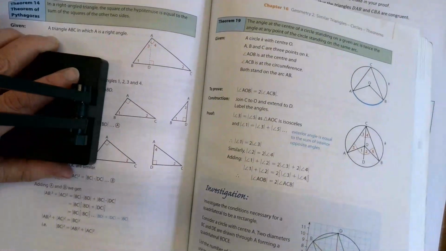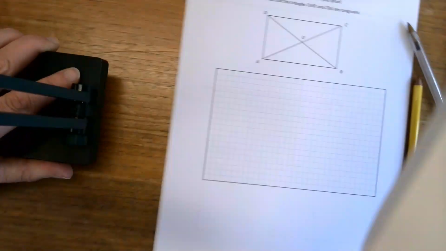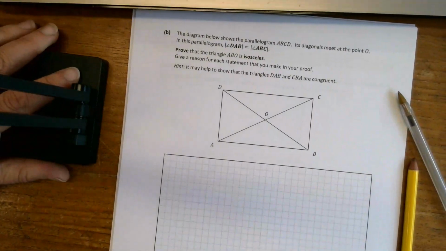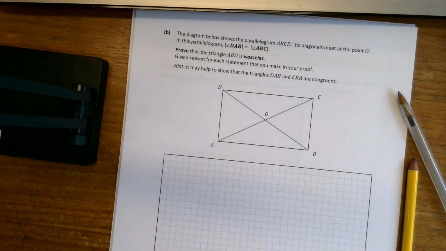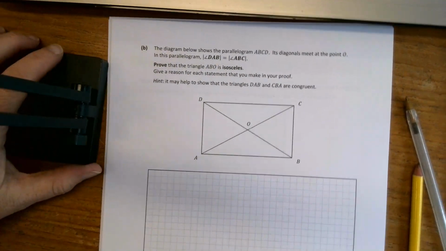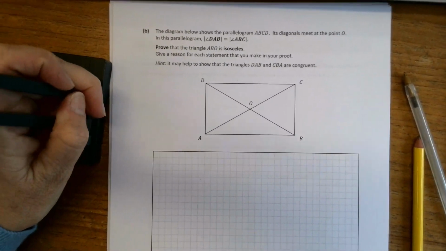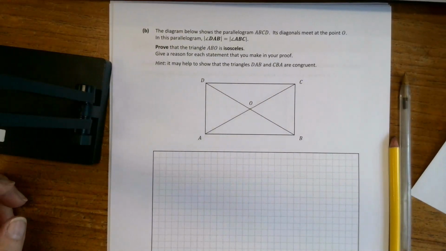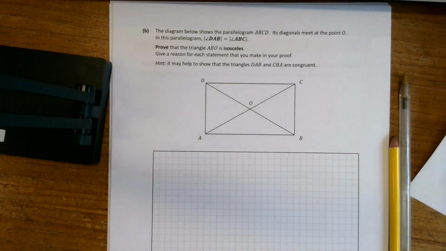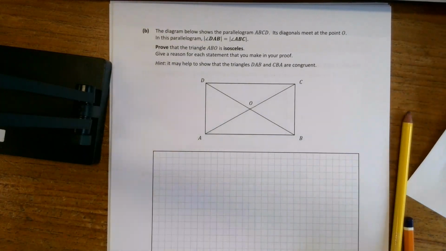What I'm going to do is go through some questions that I've downloaded from past exam papers and work through them. And hopefully as I work through these, you'll get an idea of how you use these theorems. Okay, so I hope this is what was being looked for. If not, you can get back to me.